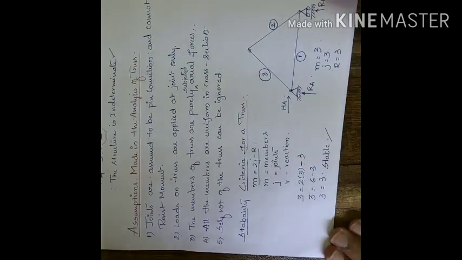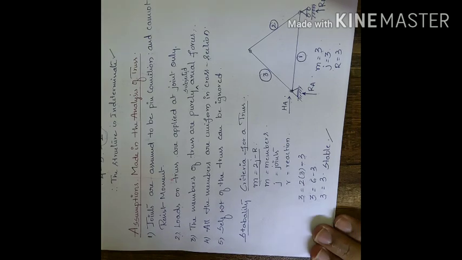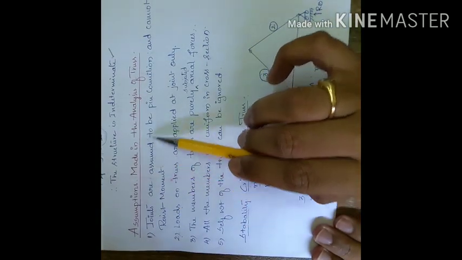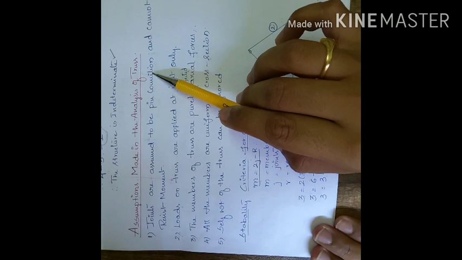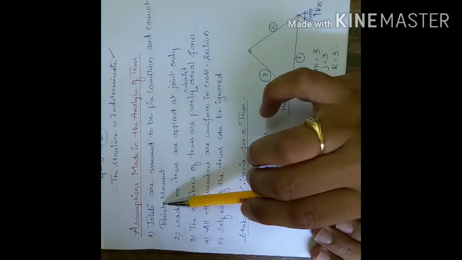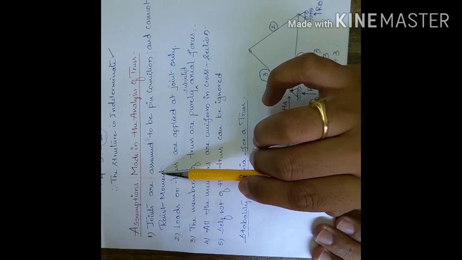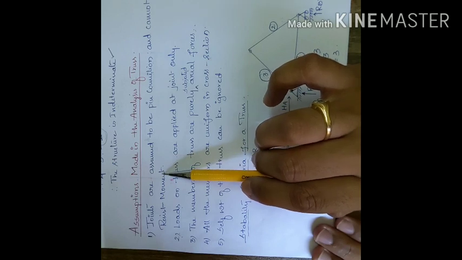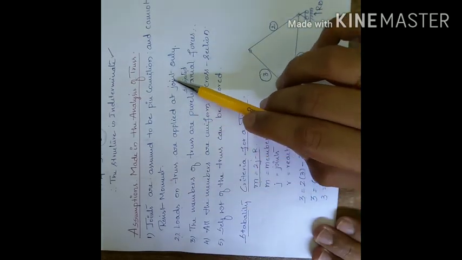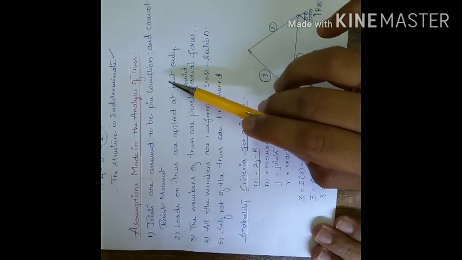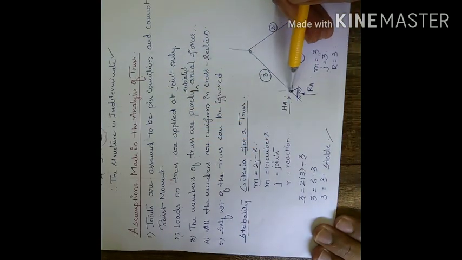Now coming to the assumptions we make in the analysis of trusses. First, as I said, the joints are assumed to be pin connections. That means it is always a hinged or a roller support and cannot resist moment. So there is only vertical force or horizontal force, but no moment in it. Second, loads on the truss are applied at the joints only. So we cannot apply them in the middle, we can only apply them at the joints of the structure.